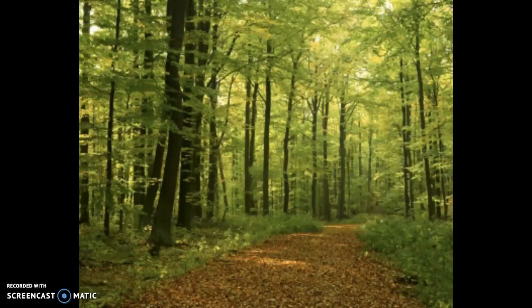Number 12, the blank is a thick subsurface layer of soil that remains frozen throughout the year and is found mostly in polar regions. Number 13, trees that have leaves such as oaks, maples, and beeches are known as blank trees. Number 14, the biological blank is an interacting group of various species in a common location.